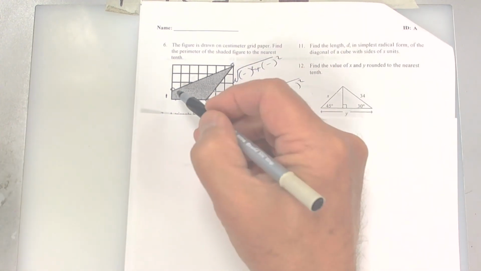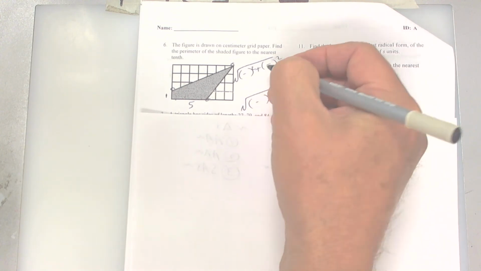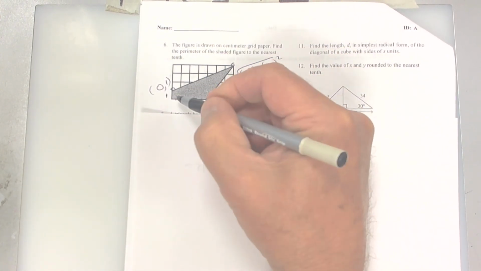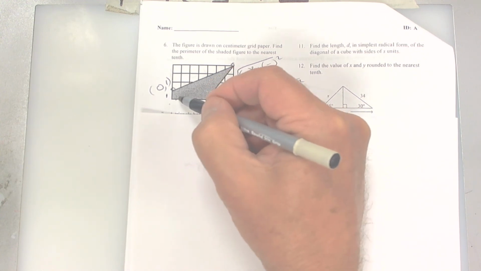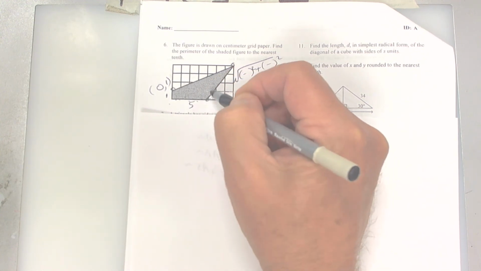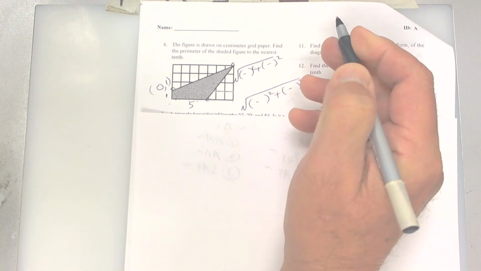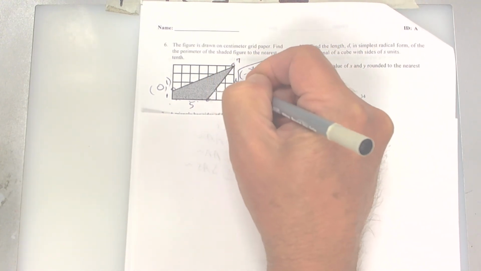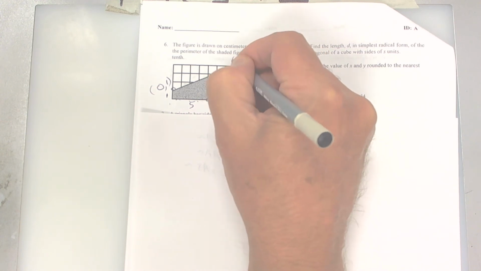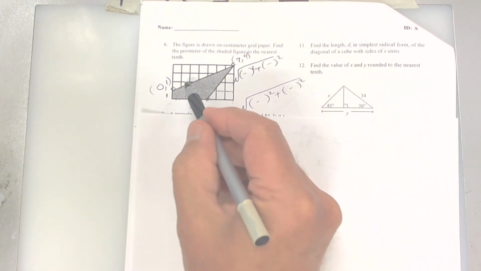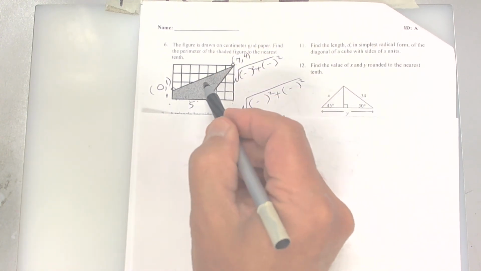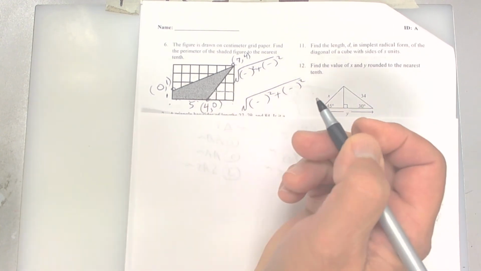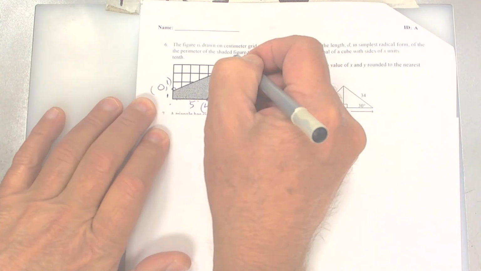All right, so this point is over 0, up 1: 0 and 1. This point is over 1, 2, 3, 4, 5, 6, 7, looks like over 7, up 1, 2, 3, 4. 7 and 4 is that point. This point looks like 0, 1, 2, 3, 4. It looks like 4 and 0. Okay? So you're going to do the distance formula for these two.